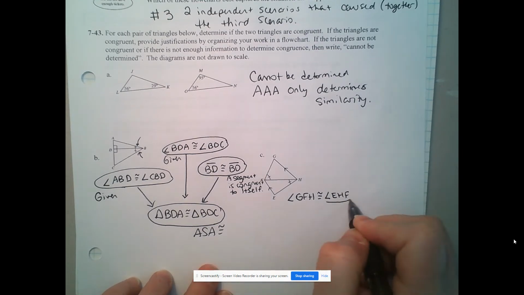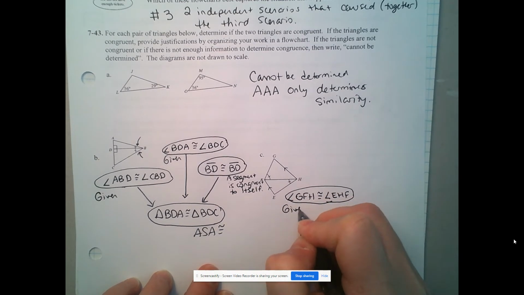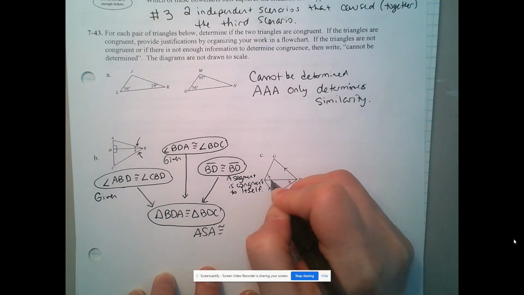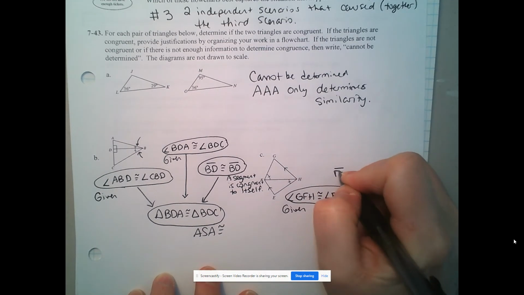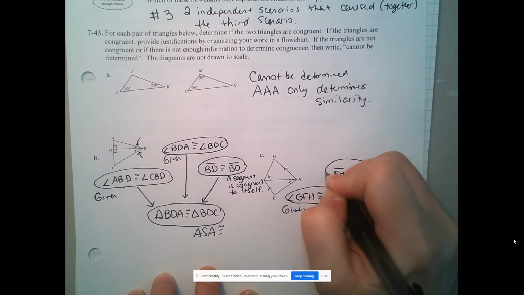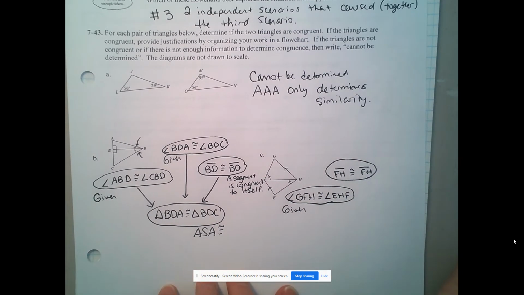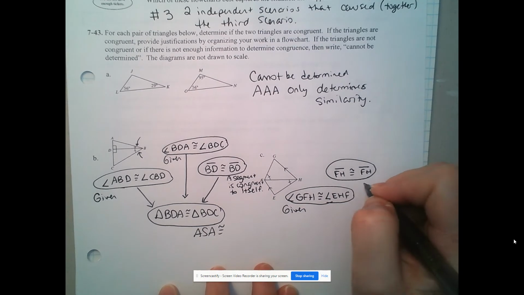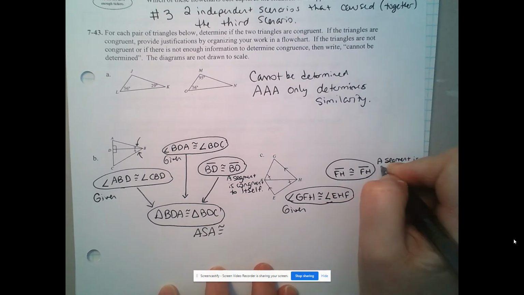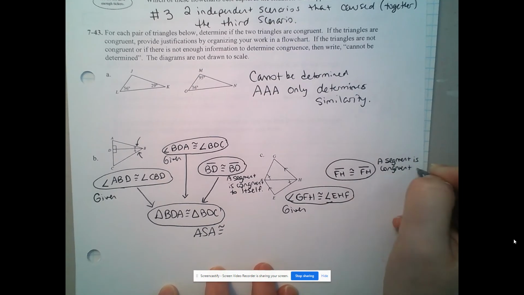So this was a given. I can also say, because they're sharing, they're both using this segment, I can say segment FH is congruent to segment FH. And that would be because a segment is congruent to itself. So let me squeak this in here. A segment is congruent to itself.